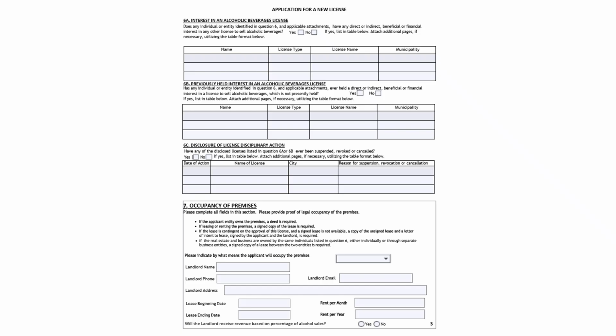Question 7 asks for information about the occupancy of the premises. Please fill out this section completely. Please provide proof of legal occupancy, which includes a lease or a deed, and the floor plan for the licensed premises in the application packet.